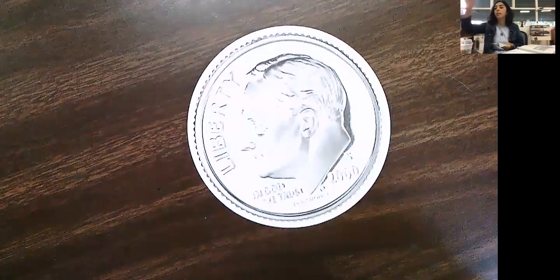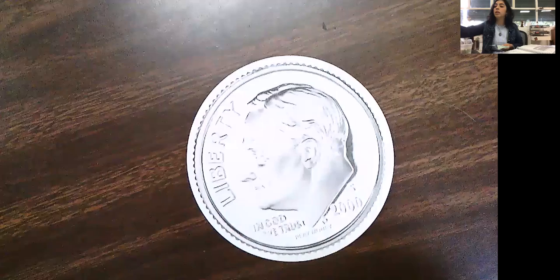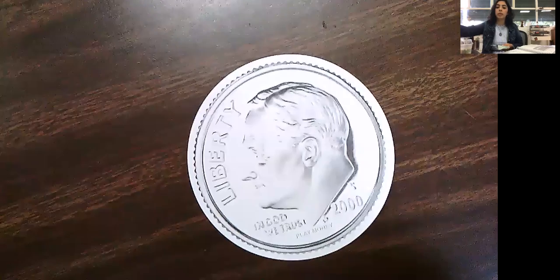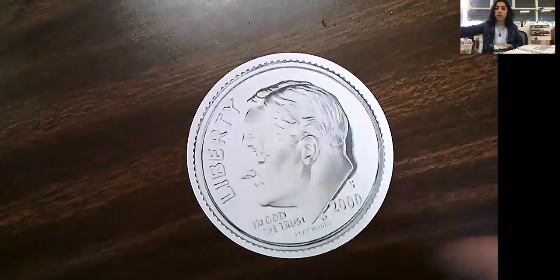Okay, but let's go ahead and go on with our lesson. So today, we're going to learn a couple of things regarding our coins. So this is a dime. Do you see it? Let me see if I can lower the brightness. That's a dime.